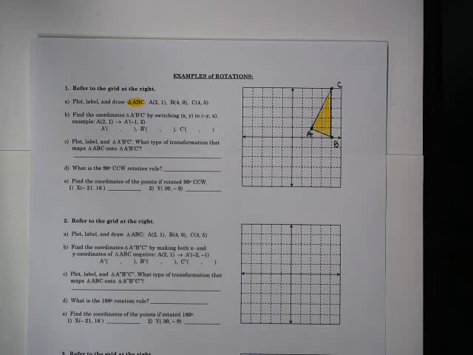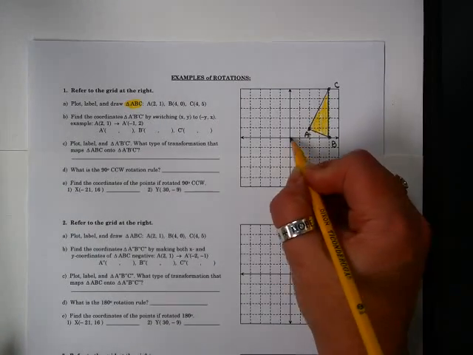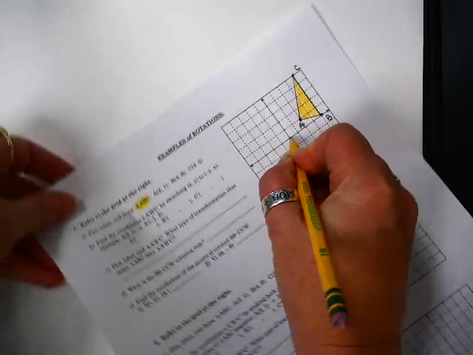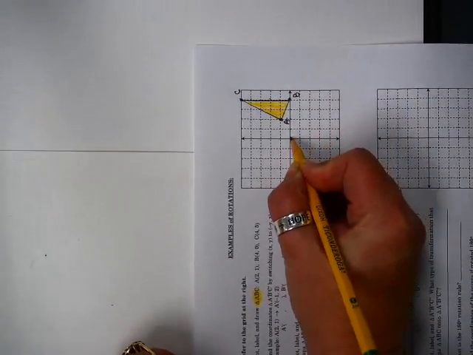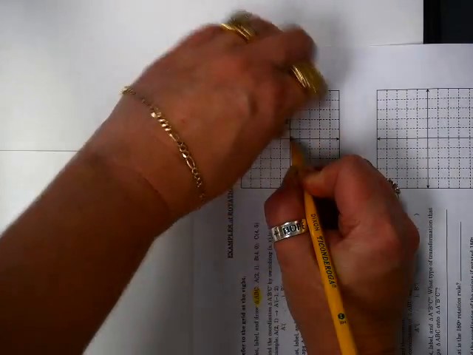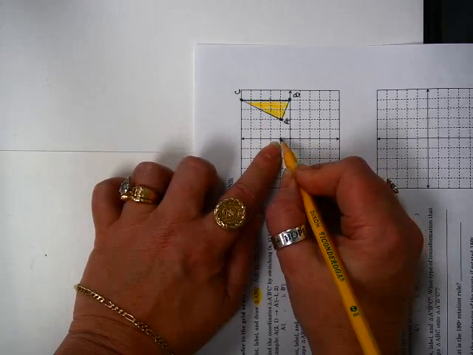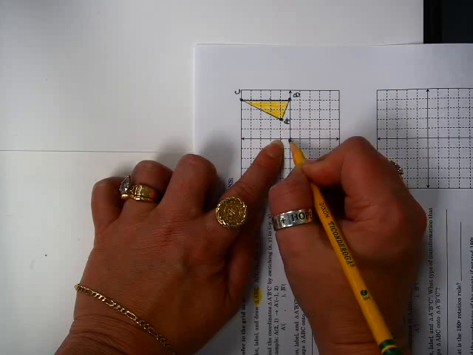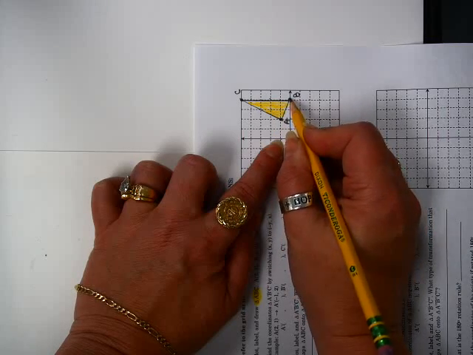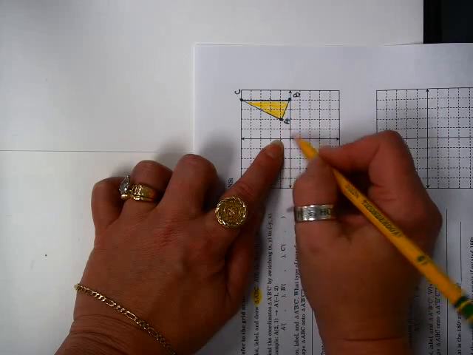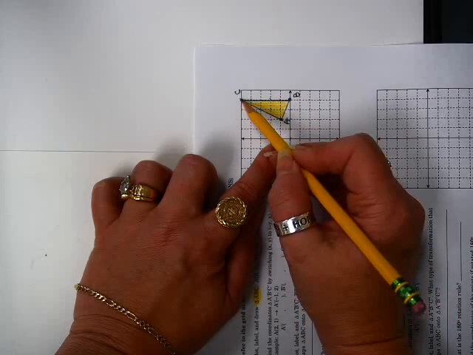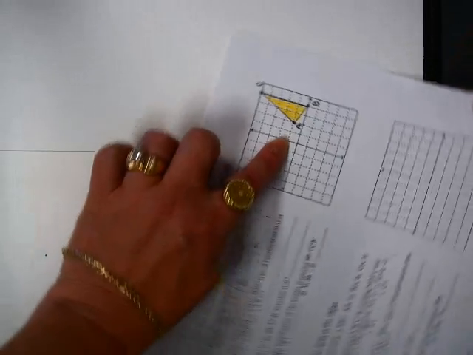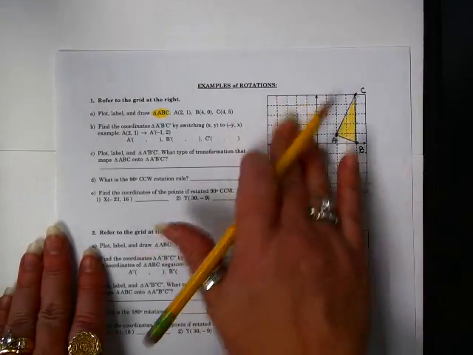And I'm going to rotate it counterclockwise 90 degrees. Here's a preview of what it's going to look like: it's going to change to the second quadrant. The A is going to be over 1, up 2. The B is going to be on the y-axis, and the C is going to be way over here, in line with the B. Okay, so when we draw it, that's what it's going to look like over here.